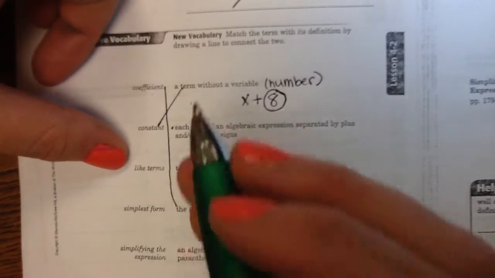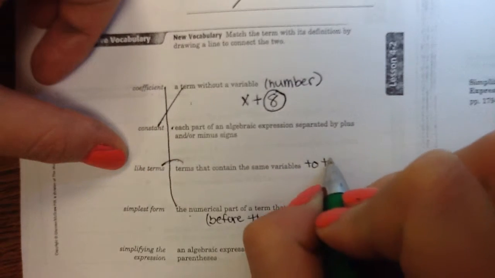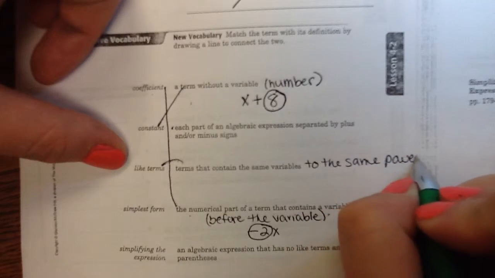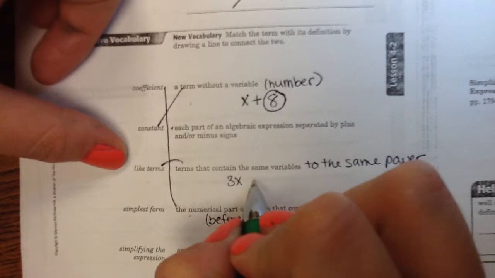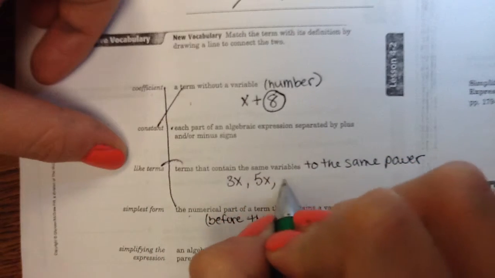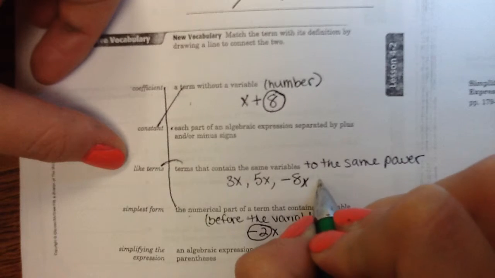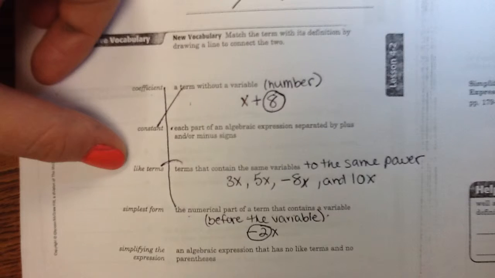Like terms. These are terms that contain the same variable to the same power. So for example, 3x, 5x, negative 8x, and 10x are like terms.